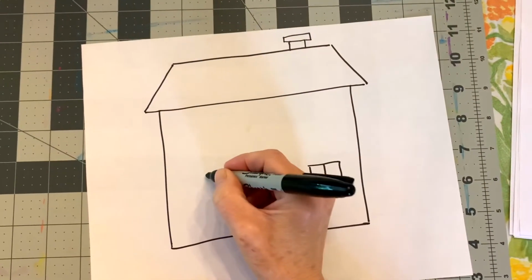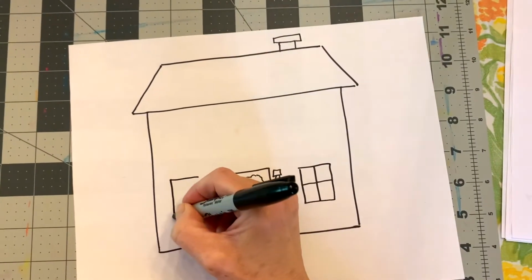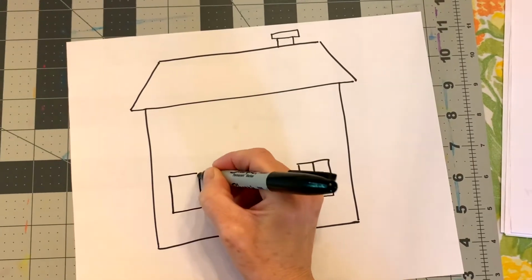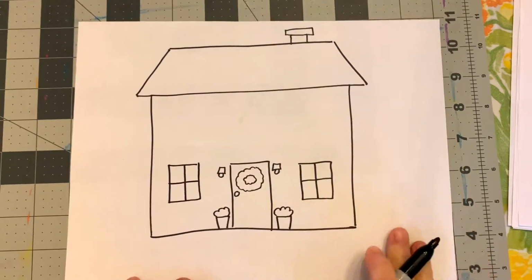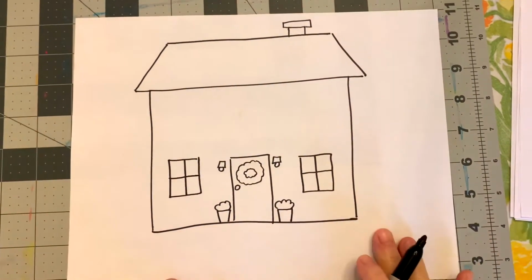And I'm gonna put another window over here. This is her dining room, I guess. I'm not sure. This is like a center hall colonial. So we have living room, dining room.